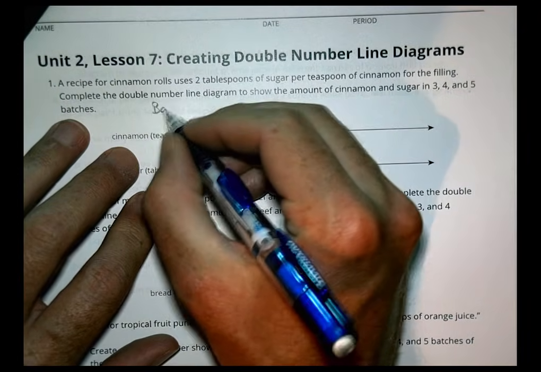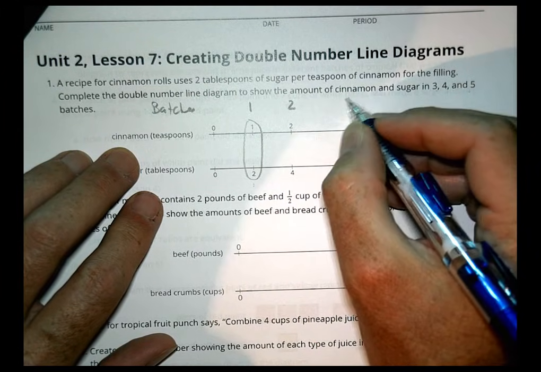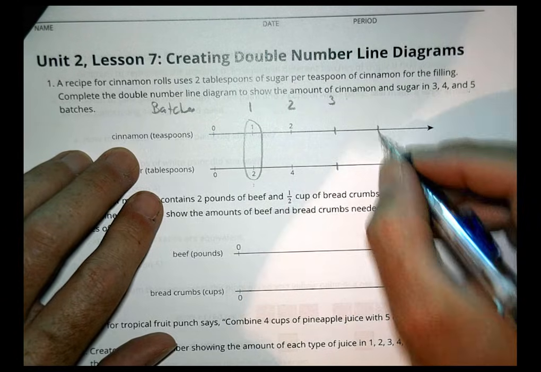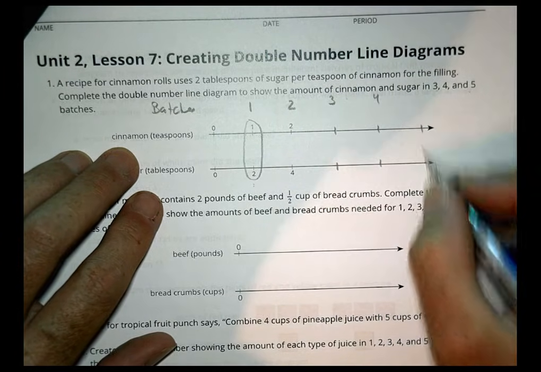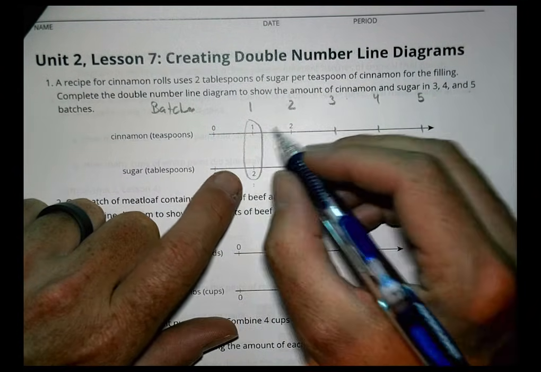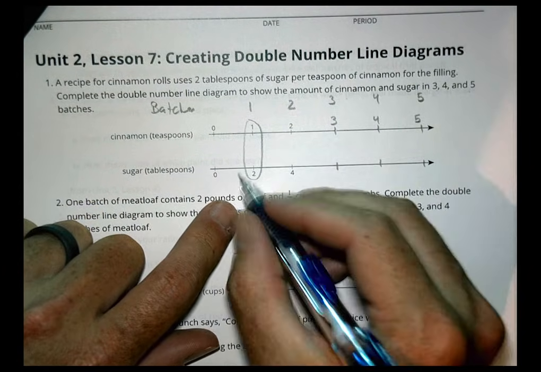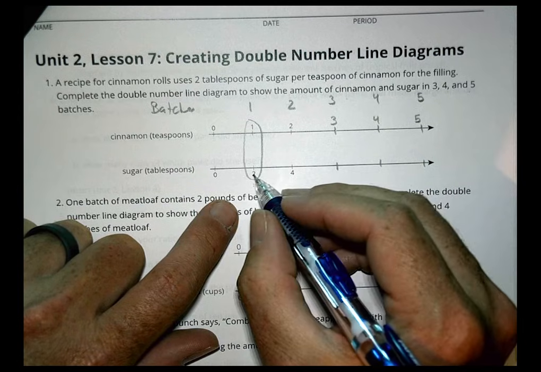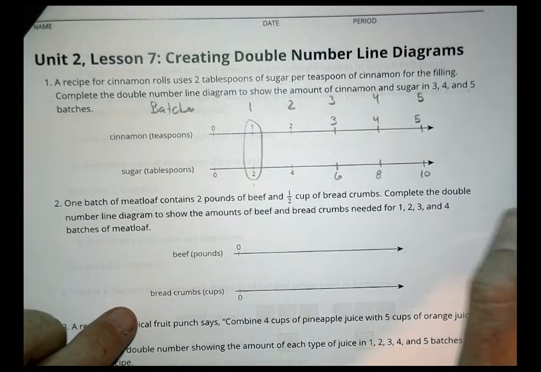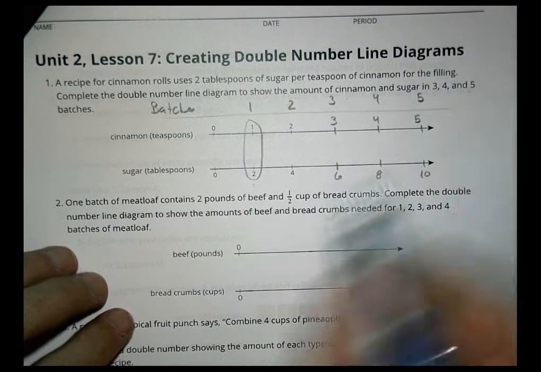I can even write down the word batches on top again. And this is 1 batch, 2 batches, right? And I can make another tick mark here. 3 batches, 4 batches, and 5 batches. Okay, the cinnamon is increasing by 1, so we can go 1, 2, 3, 4, and 5. And what we're doing here, we seem to be multiplying by 2, so 2, 4, 6, 8, and 10. All right, and that's actually all there is to it there, right? So my batches are up here, just kind of verifying.